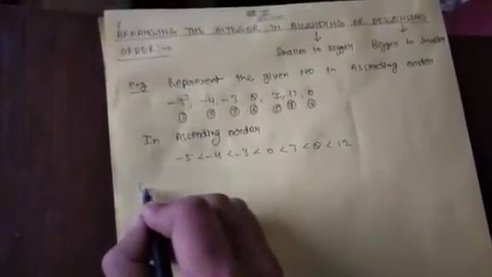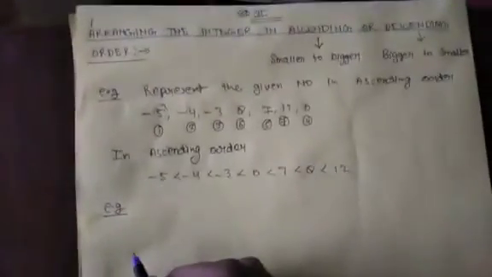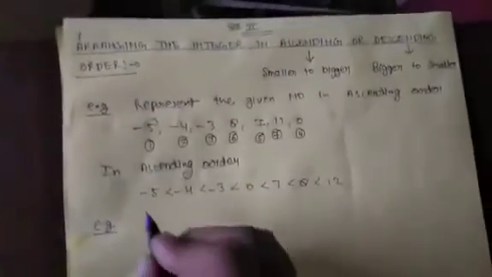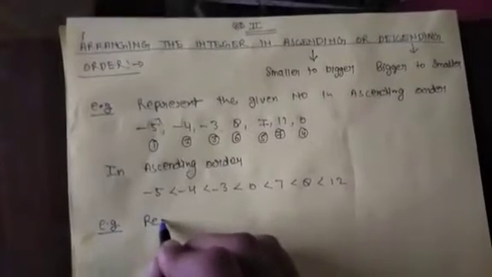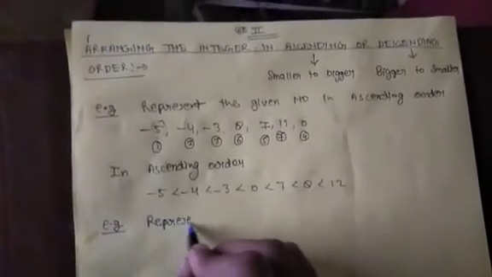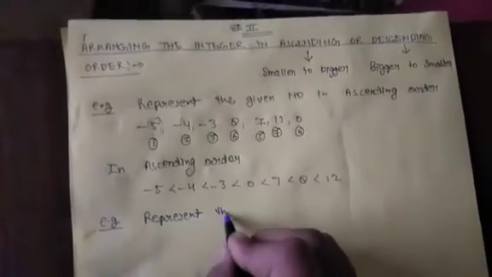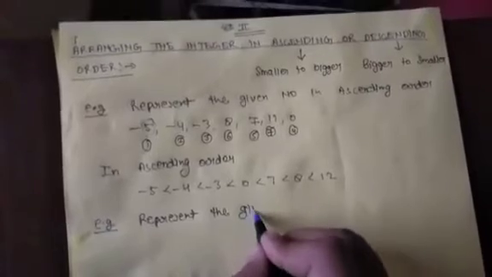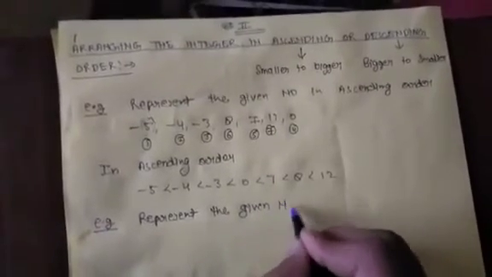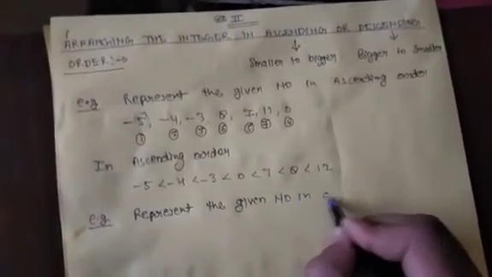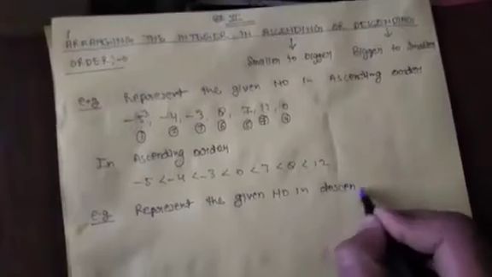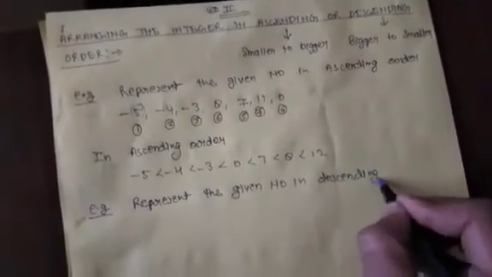I can take one more example for the clarification of the concept of ascending and descending order for you. That is, represent the given numbers in descending order.